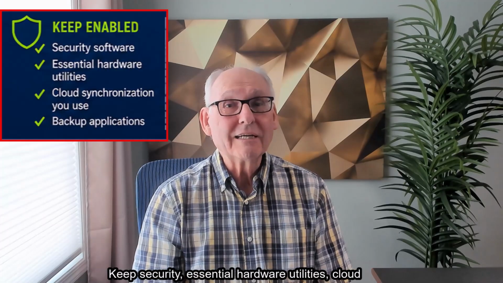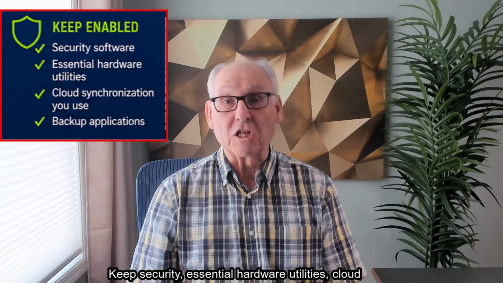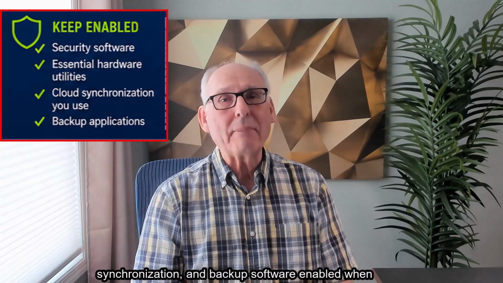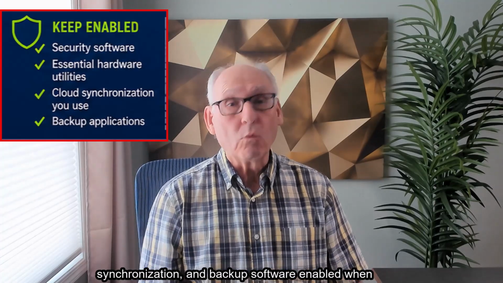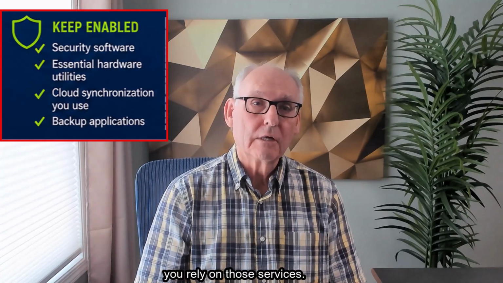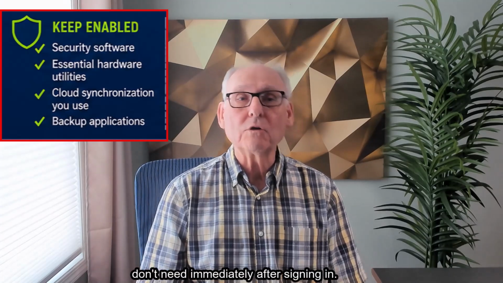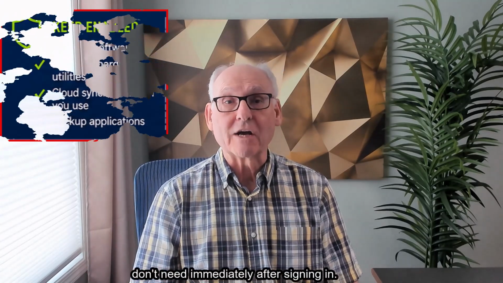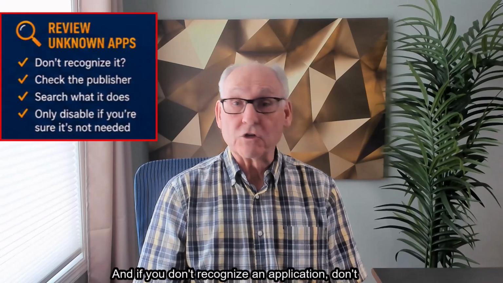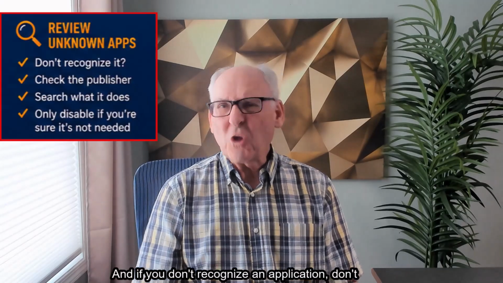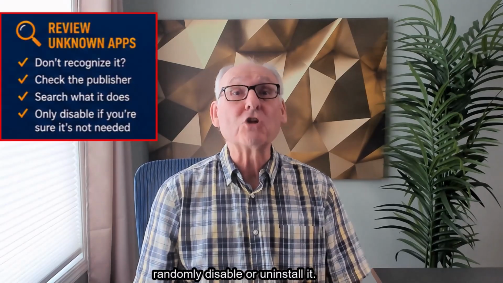Keep security, essential hardware utilities, cloud synchronization, and backup software enabled when you rely on those services. Consider disabling applications that you rarely use or don't need immediately after signing in. And if you don't recognize an application, don't randomly disable or uninstall it.